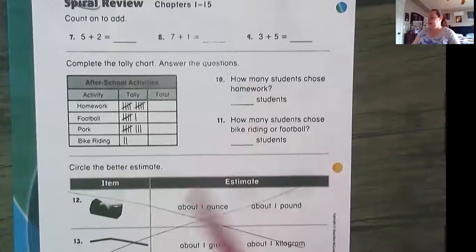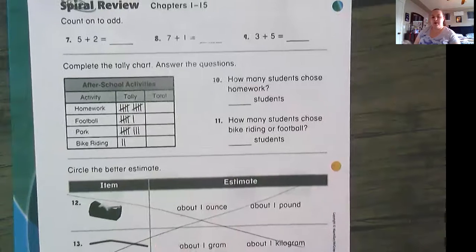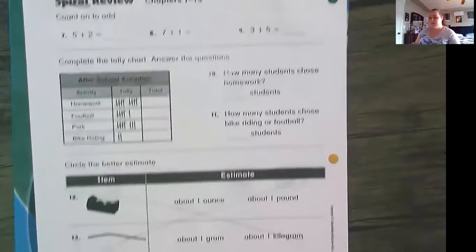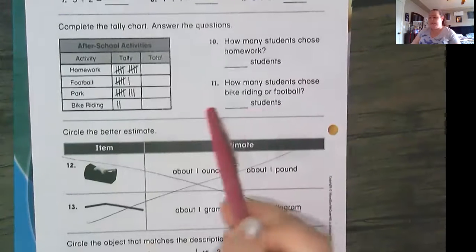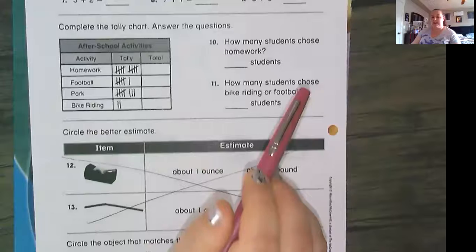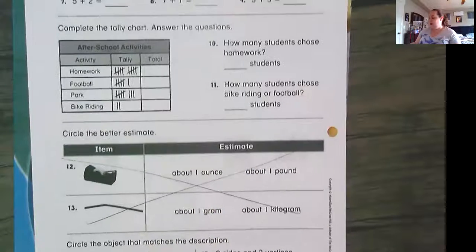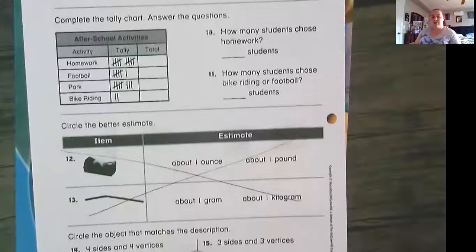Number 10, how many students chose homework? So write your answer looking at the tally chart. Number 11, how many students chose bike riding or football? If you need to write a number sentence or if that helps you, go ahead and do that off to the side, but you don't have to. How many students chose bike riding or football?